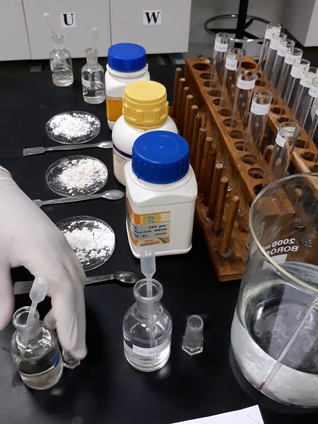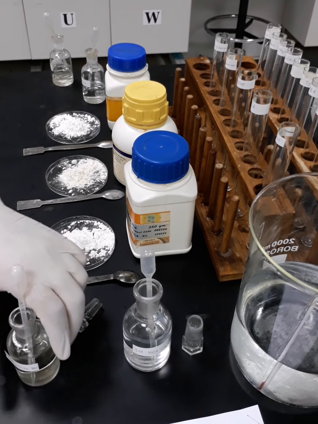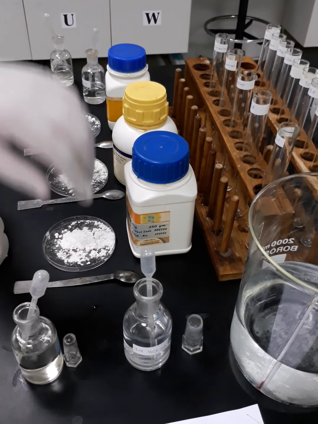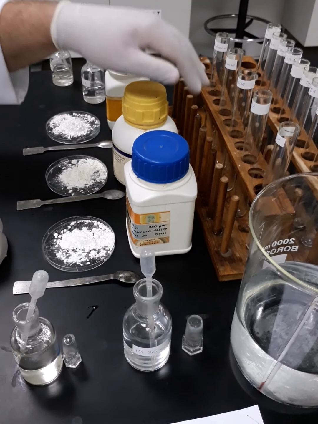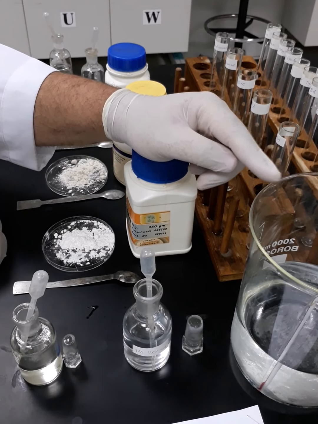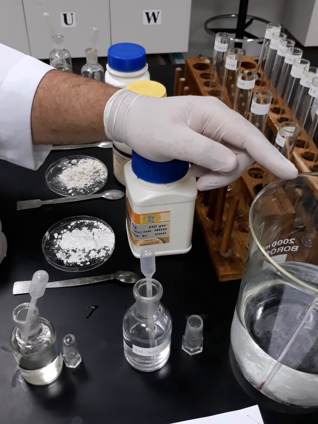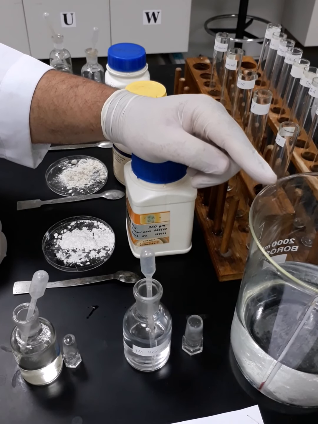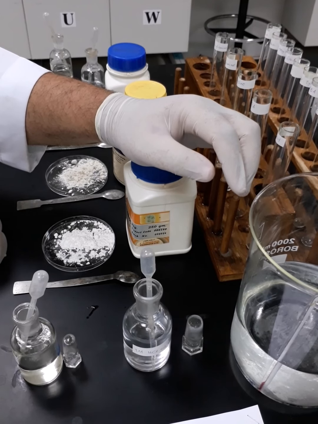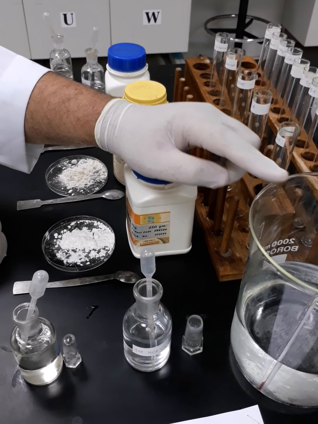Later on, I'm going to add 5 drops of sodium nitrite solution to each of these test tube, and we will wait till we prepare the second set of test tube. It's important to know that if the temperature increased more than 5 to 10 degrees Celsius, the formed nitrous acid will be evaporated. So we have to keep it in liquid form by putting it inside the ice bath.